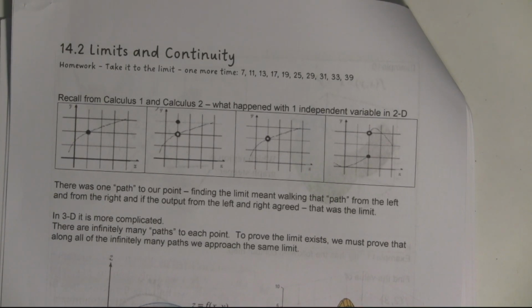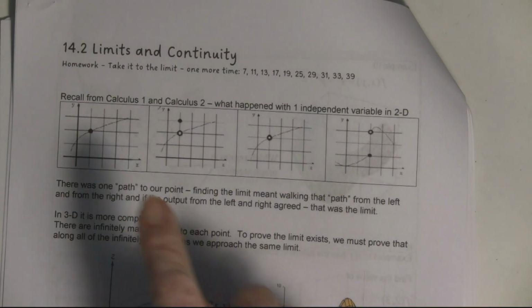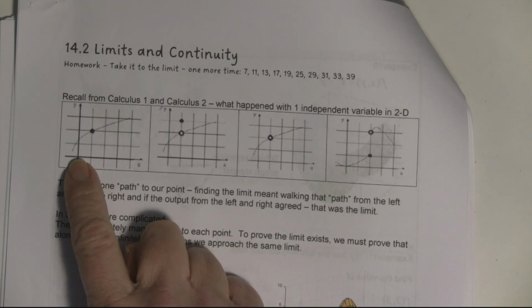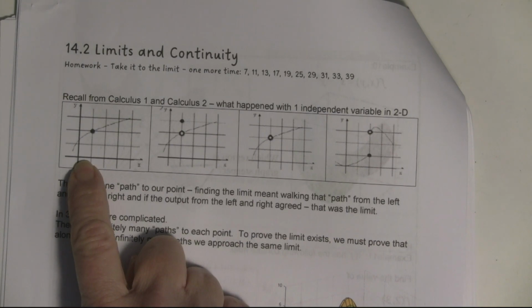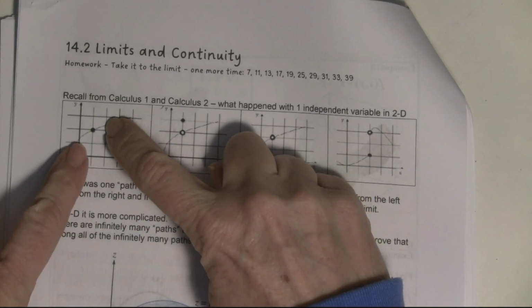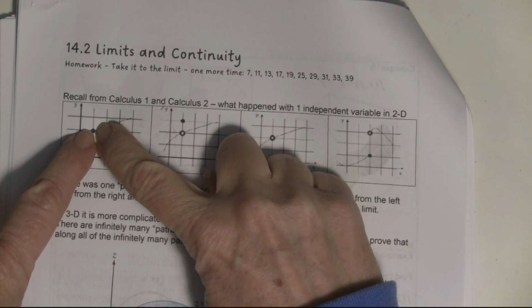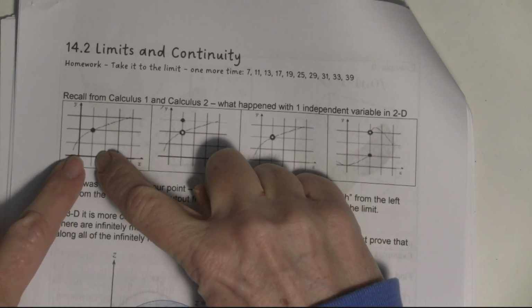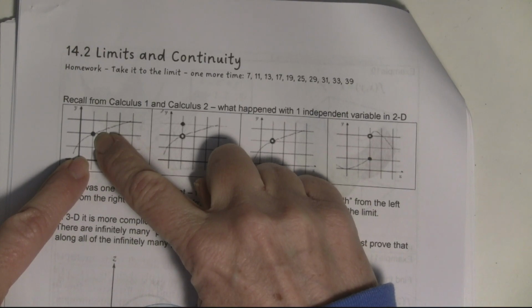Okay, I just want you guys to recall from Calc 1 and also Calc 2, because you did limits in Calc 2 as well, what happened when you had just one independent variable in 2D. As I approach x is 1 from the left and from the right, there is just one path I'm going on to find my height. In this case, my height is y. And so as my input approaches x is 1, my output is approaching 2.